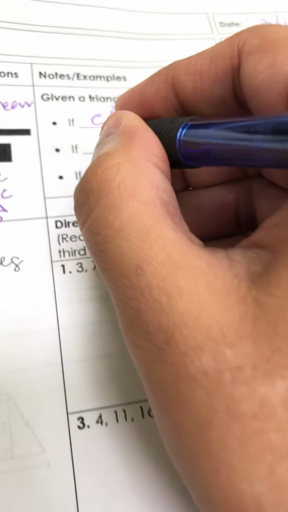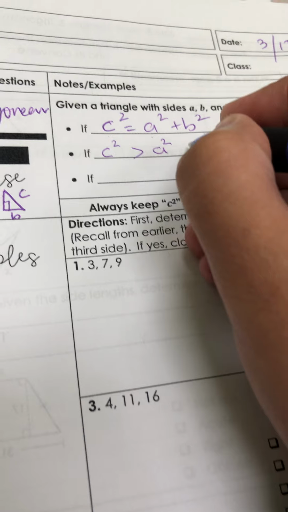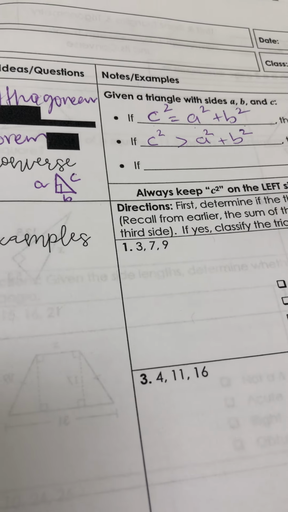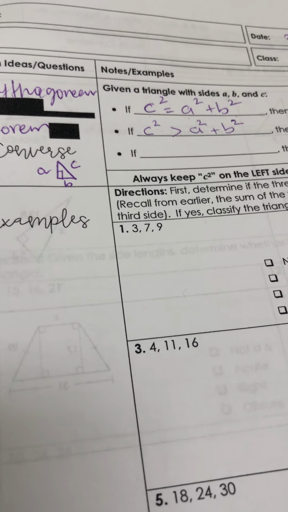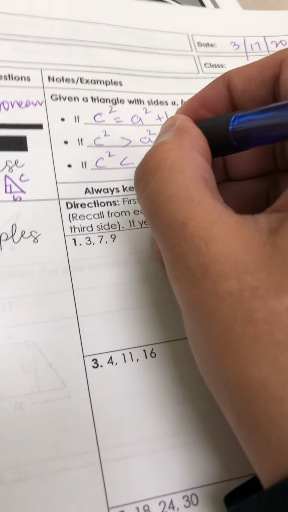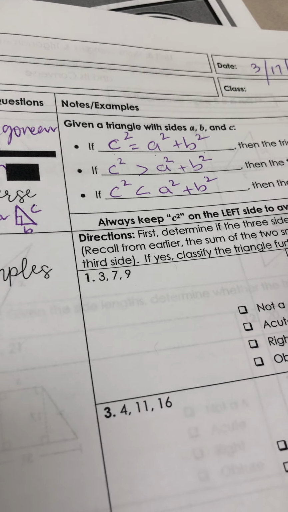Now if c squared is greater than the sum of a squared plus b squared, then it is an obtuse triangle. And if c squared is less than the sum of a squared plus b squared, then it is an acute triangle.